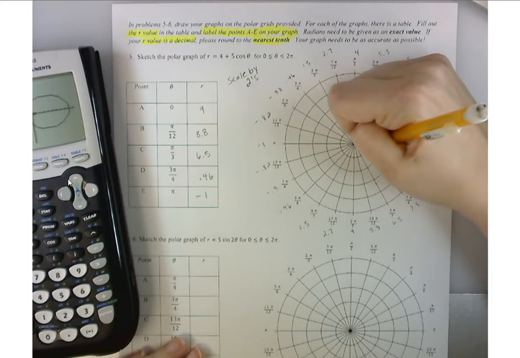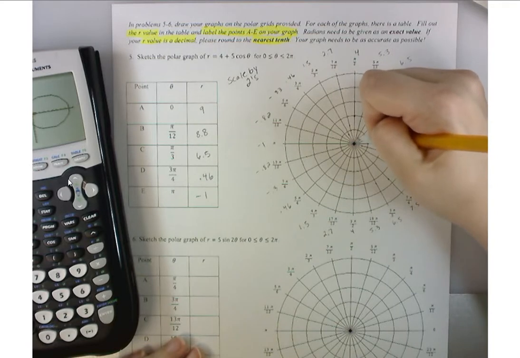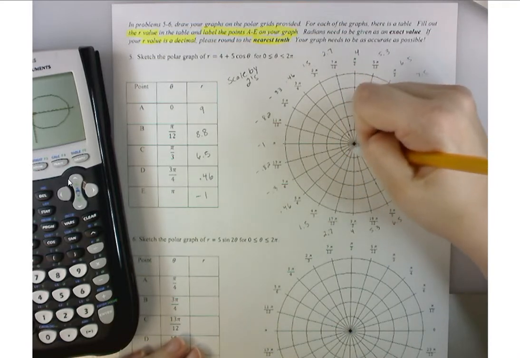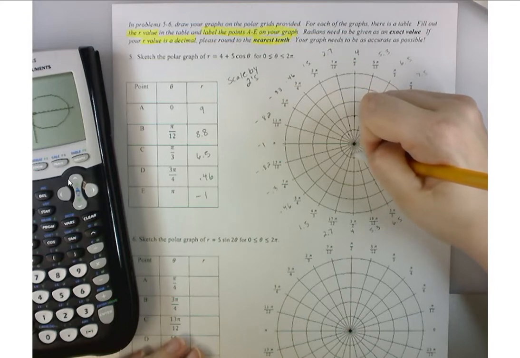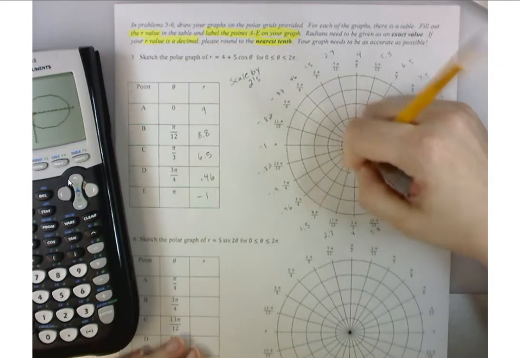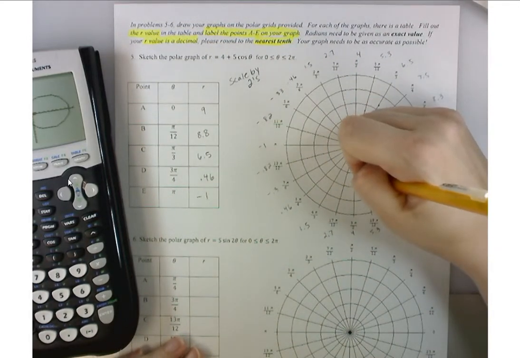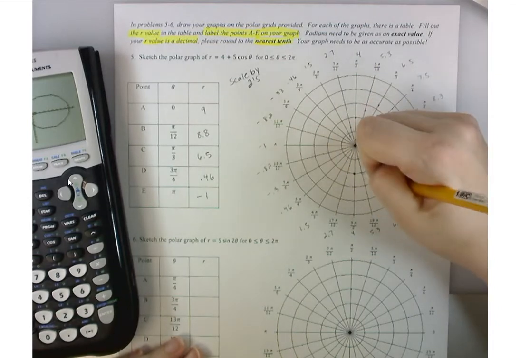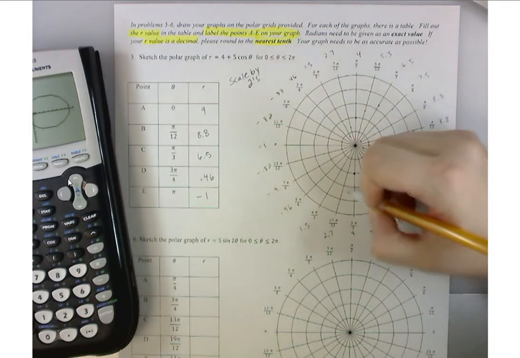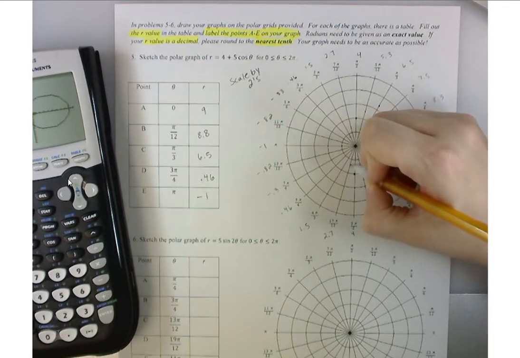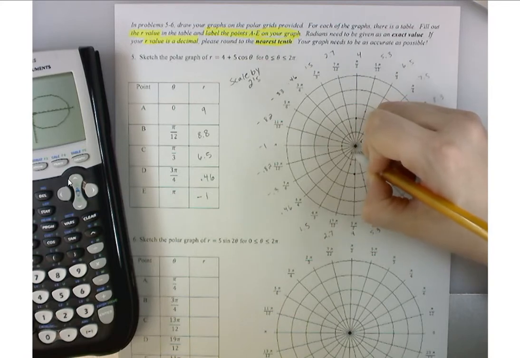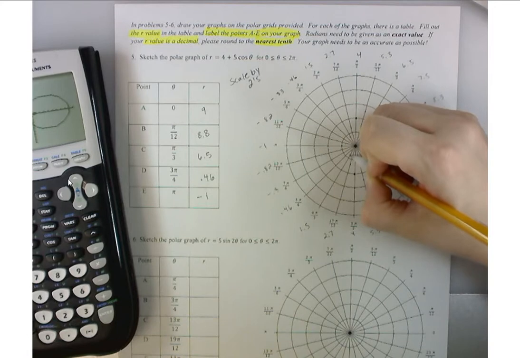Or negative 2, so negative 1. Negative 0.3. 0.46, so here's 1, so that would be about half of 1. 1.5, 2.7. Oops. 2, 4, 5. So this would be 1.5.